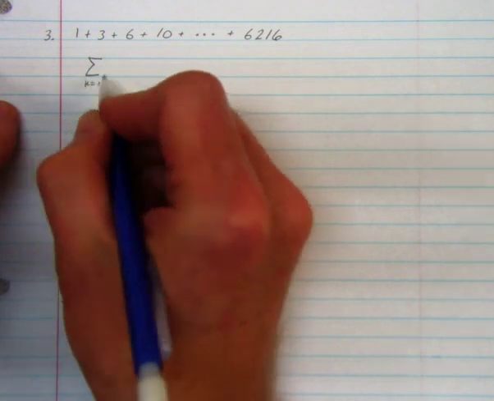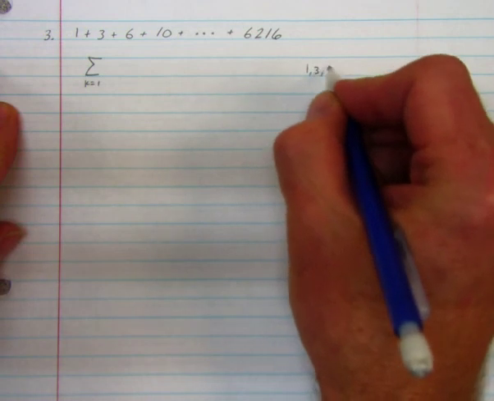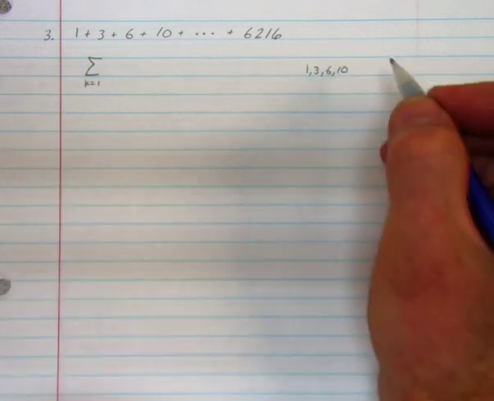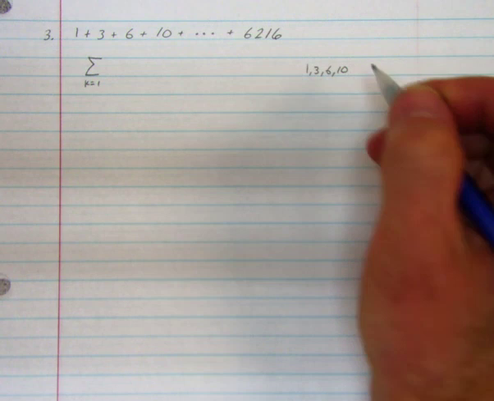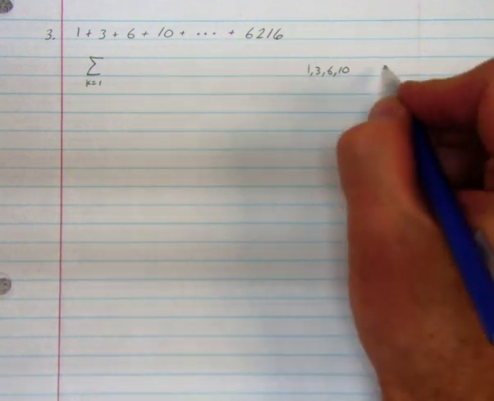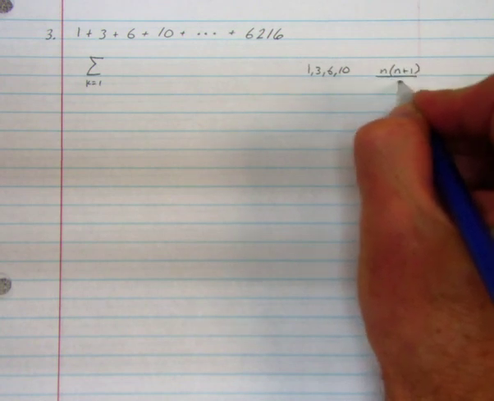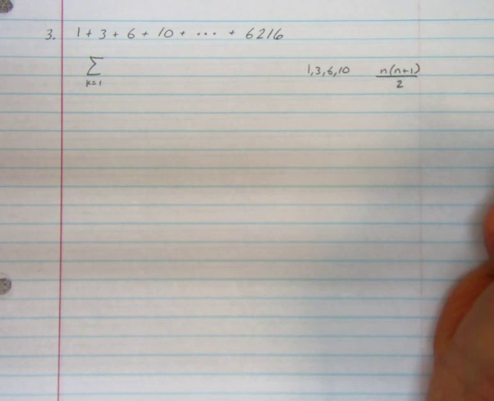We have k equals 1. We don't know what the stop value is. We need to find the formula for 1, 3, 6, 10. You can look back in your notes and find where we've derived this a couple of different ways. This formula is n times n plus 1 over 2. This is what little Carl Friedrich Gauss did when he was a child.